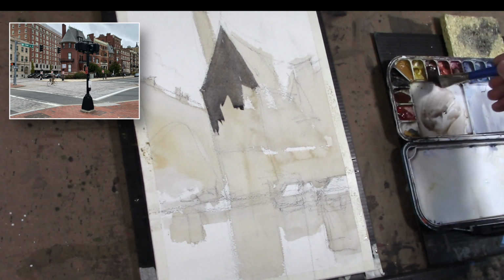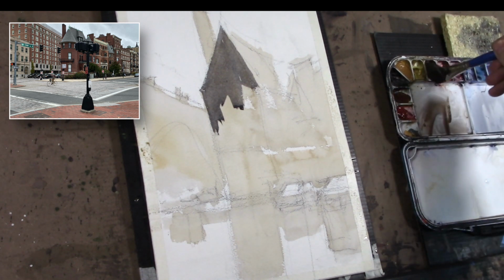Let's carry some burnt sienna into this.